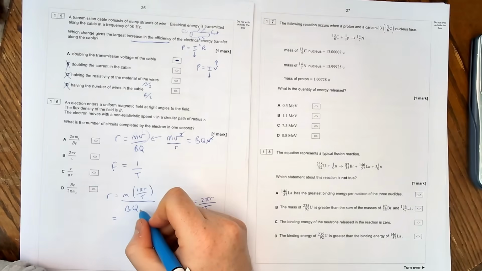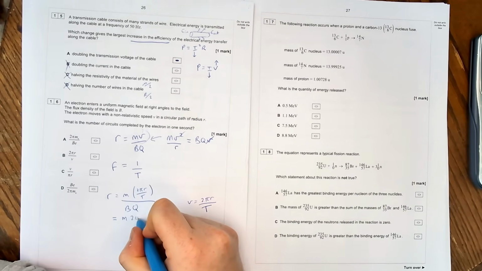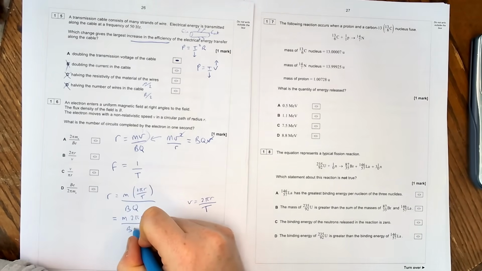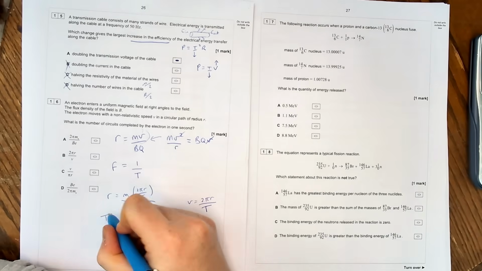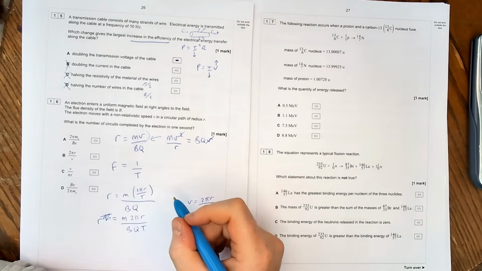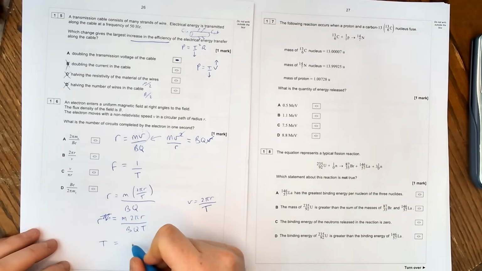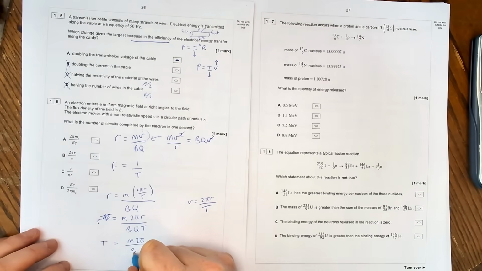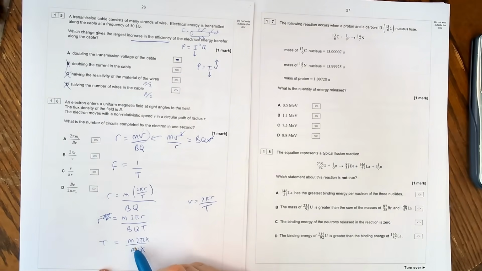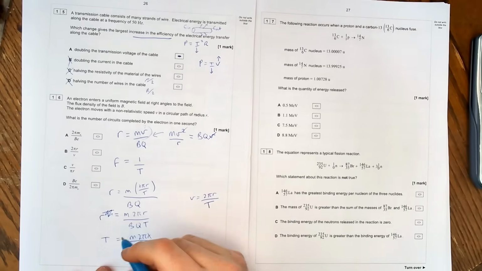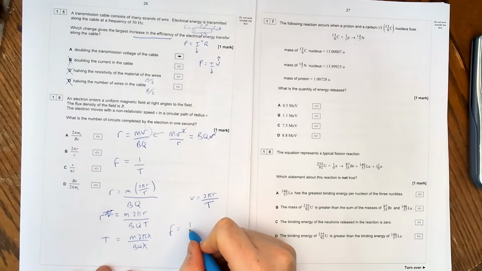So T goes to the bottom and we're left with m 2 pi r over BqT equals r. So if we rearrange this for T, we're now left with T equals m 2 pi r over Bq r. Obviously the r's cancel and we're left with 2 pi m over Bq. But we're after 1 over that. So f equals 1 over that whole expression.